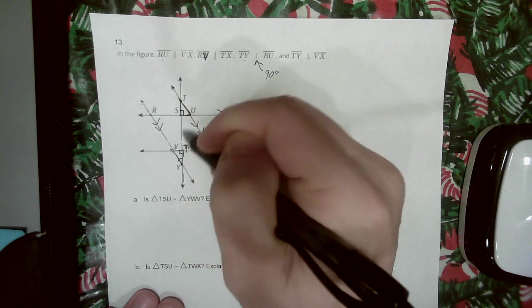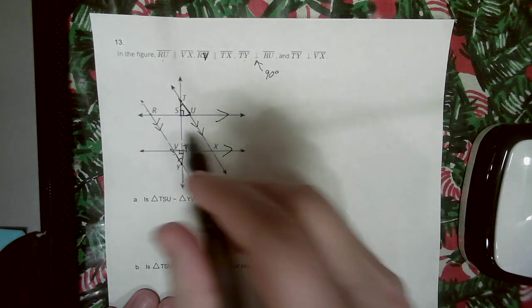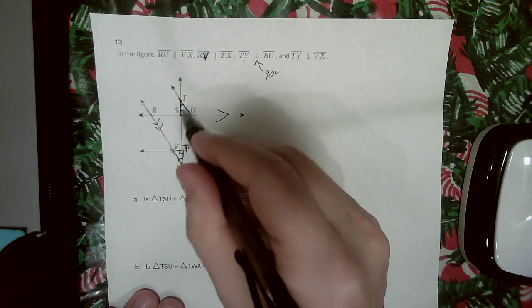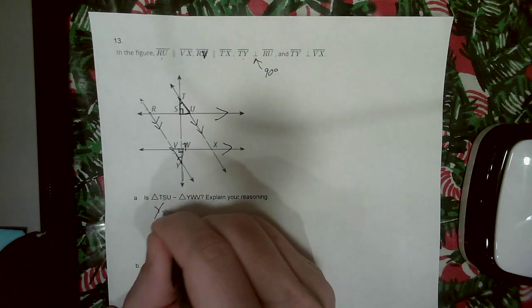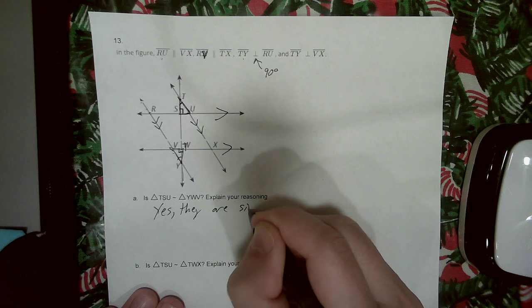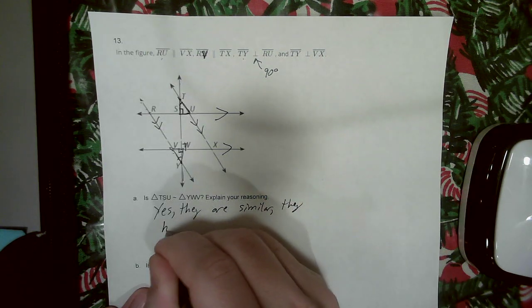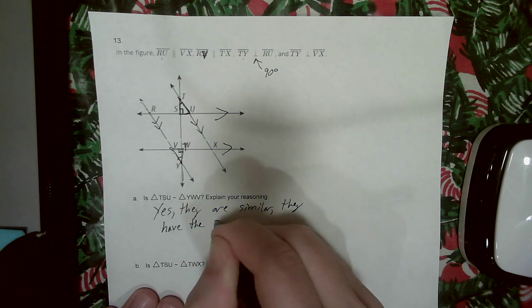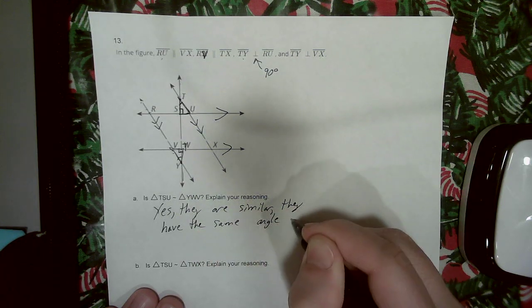So this angle has to be the same as this. Okay, so really, once I got two angles the same, the third angle has to be the same. So we can say, yes, they are similar. They have the same angle measures.